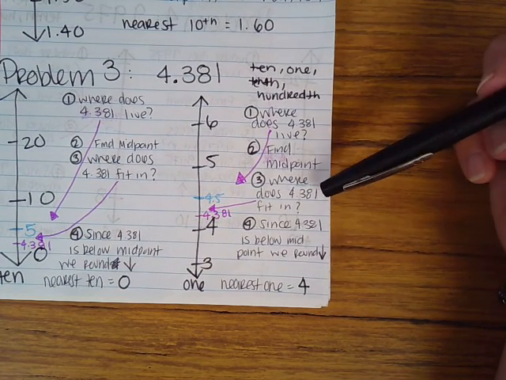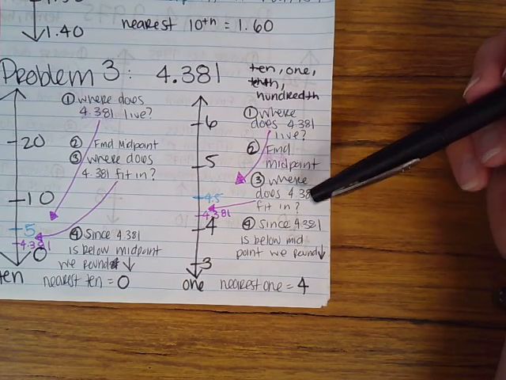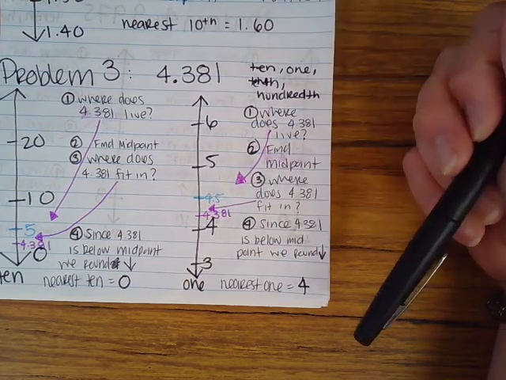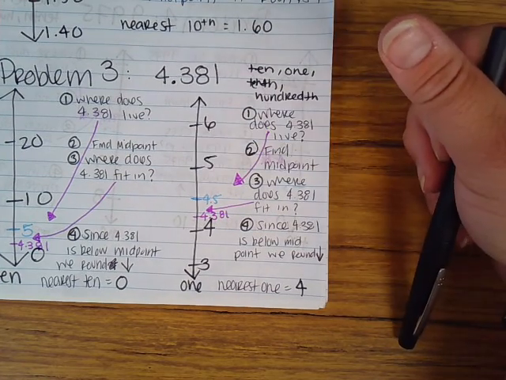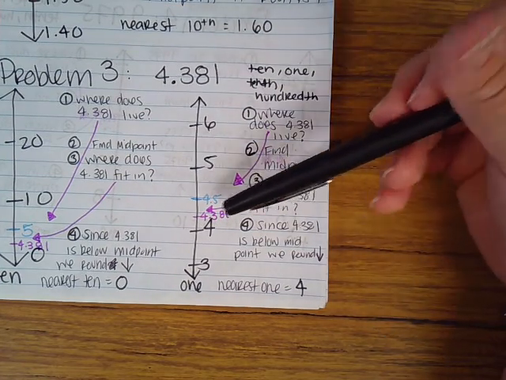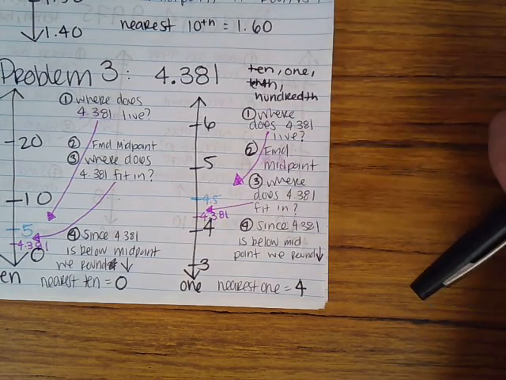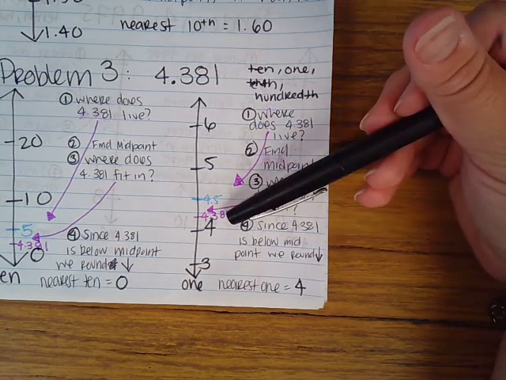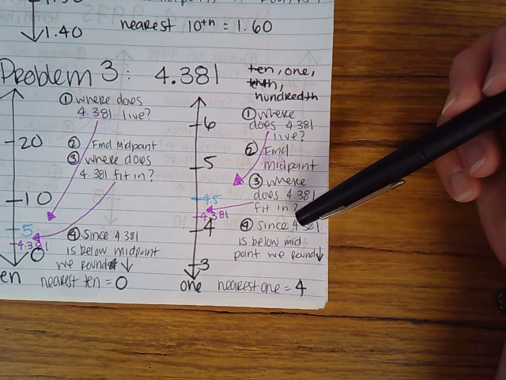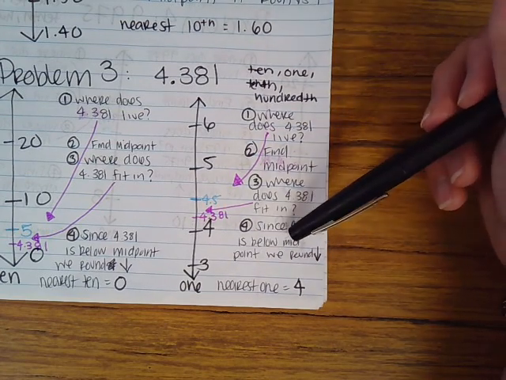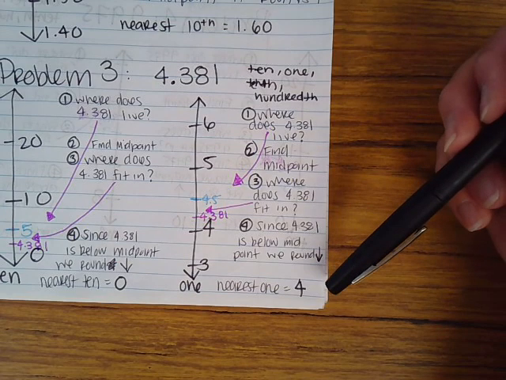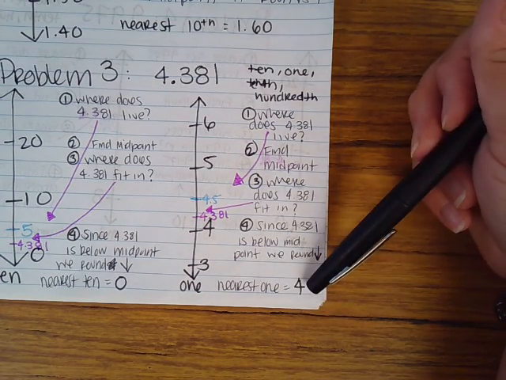Where does 4.381 fit in? Does it fit between 4 and 4.5 or 4.5 and 5? It fits between 4 and 4.5. So I'm going to label it right there. Since 4.381 is below the midpoint, we round down. So the nearest one is 4.